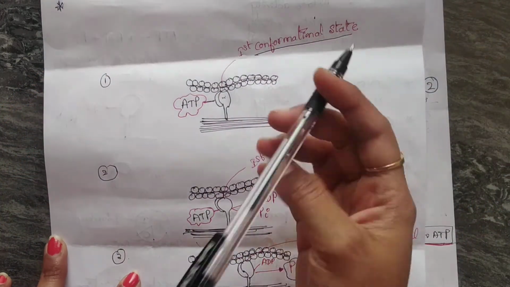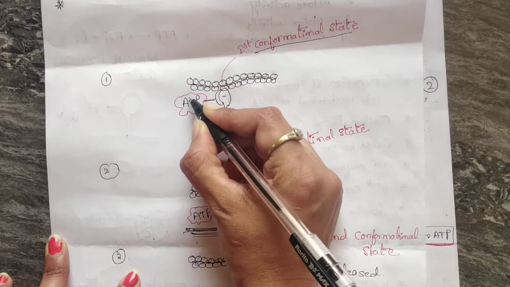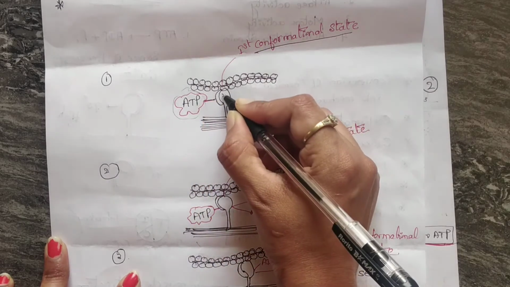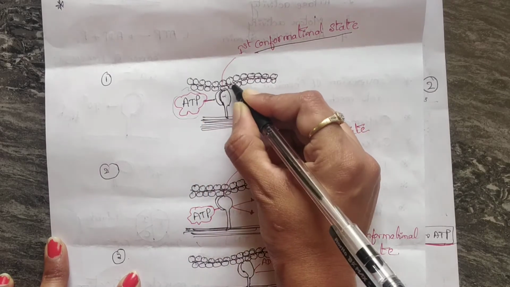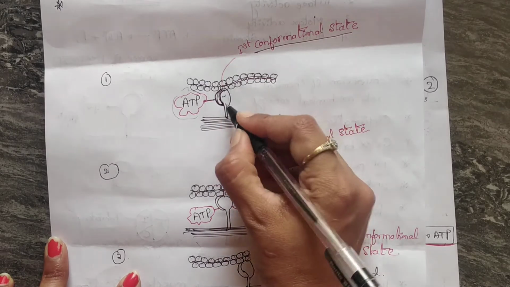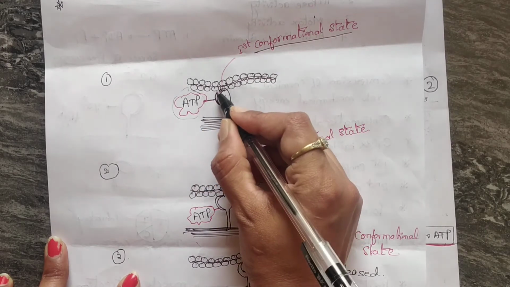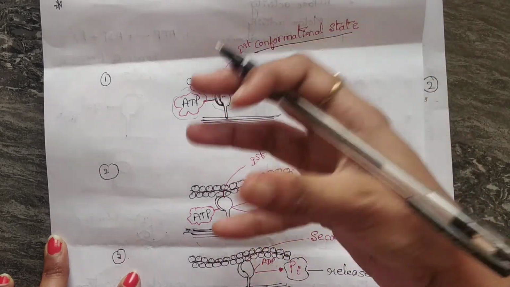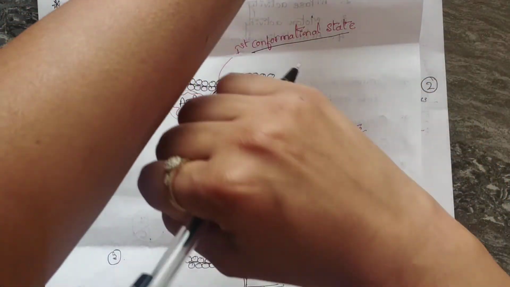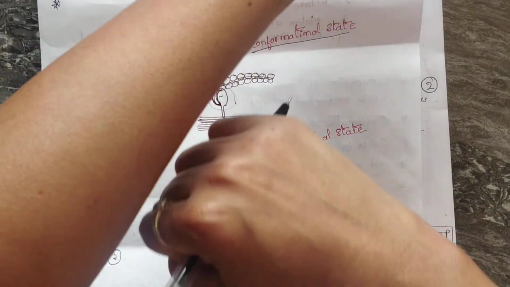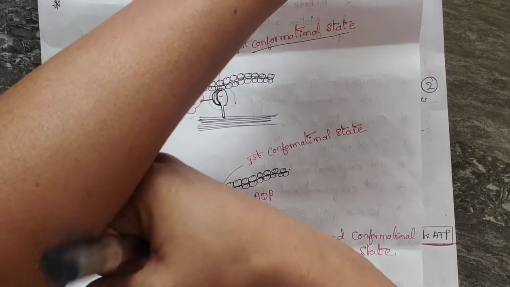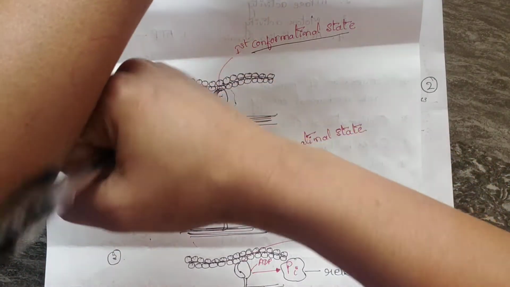The cycle starts with the binding of ATP. How is the cycle going to start? By binding of ATP to the myosin head. Binding of ATP to where? Not the actin filament, but the myosin head. This binding of ATP induces a conformational change. Think of this pen as the ATP and this as the myosin. When ATP comes and binds like this, it brings conformational changes in the myosin head.